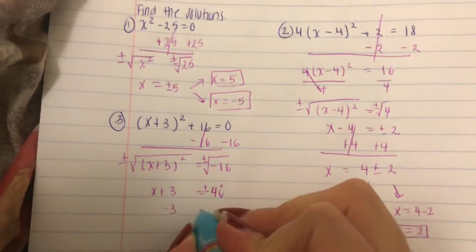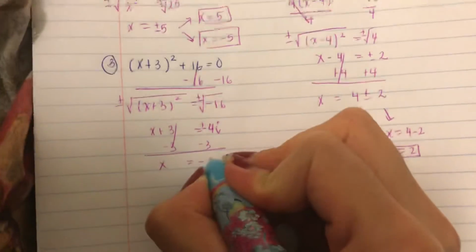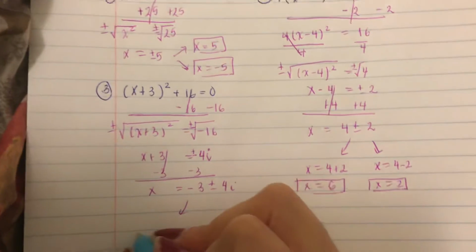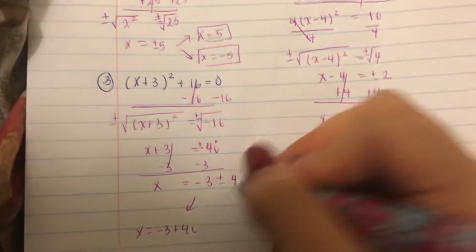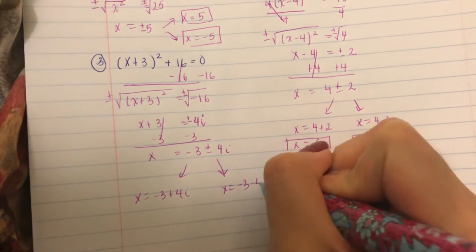Then I subtract 3 on both sides. So x equals negative 3 plus or minus 4i. So in here I have two imaginary solutions. x equals negative 3 plus 4i, or x equals negative 3 minus 4i.